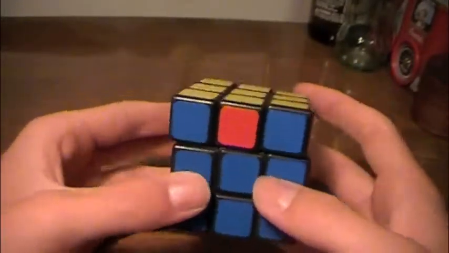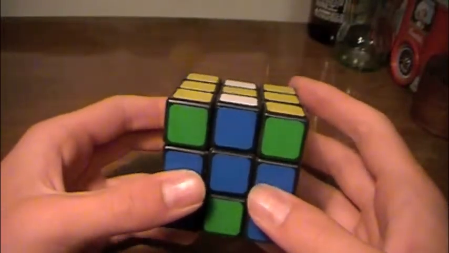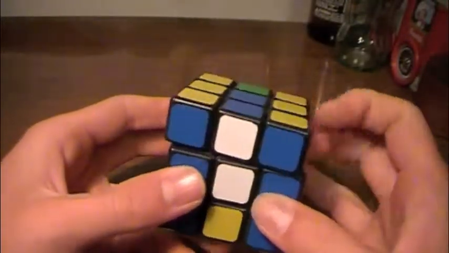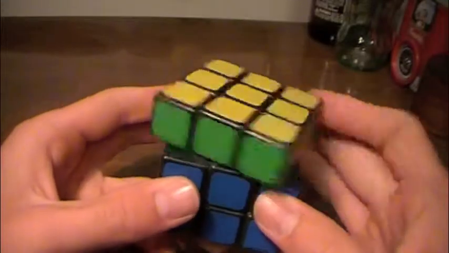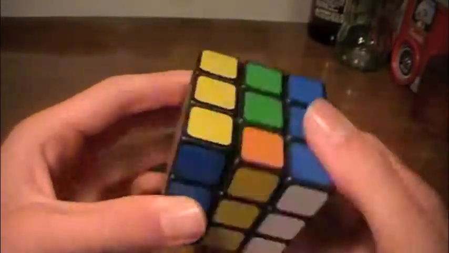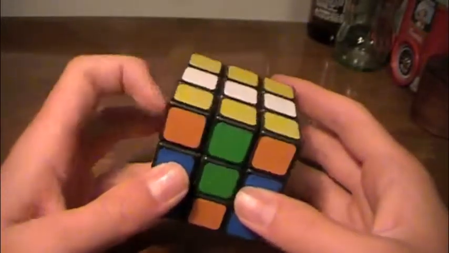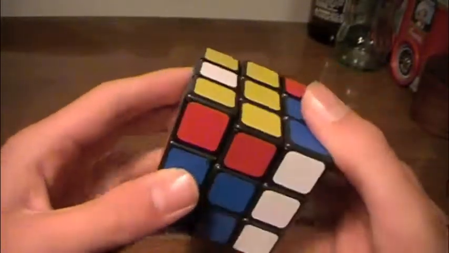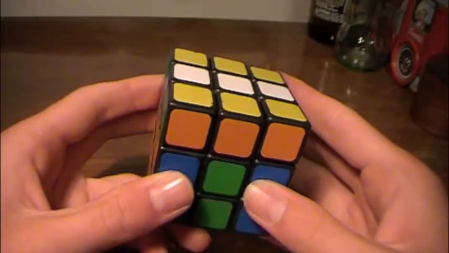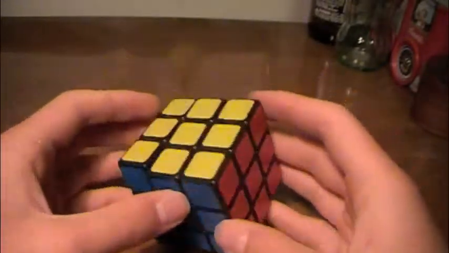You can do M2 U, M2 U, M prime U2, M2 U2, M prime U2. Or this is probably the most popular one, M2 U prime, M prime U2, M2 U2, M prime U, M2.